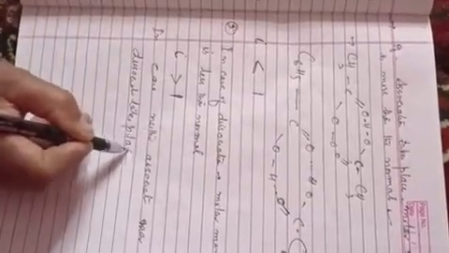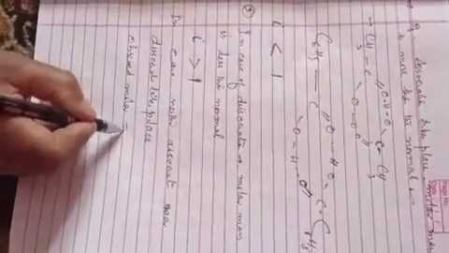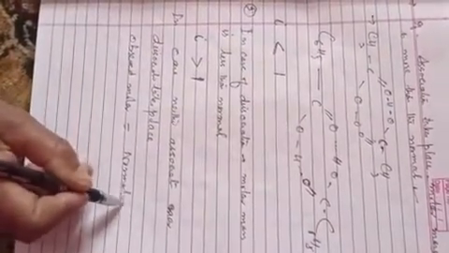In case neither association nor dissociation takes place, the observed molar mass will be equal to the normal, that is, Van 't Hoff factor i is equal to 1.